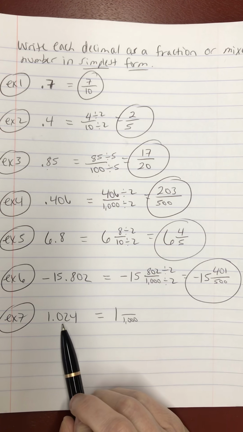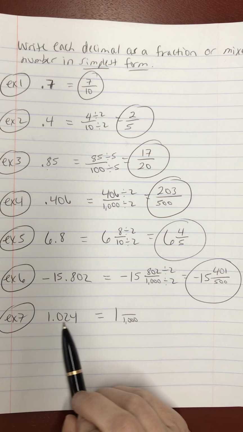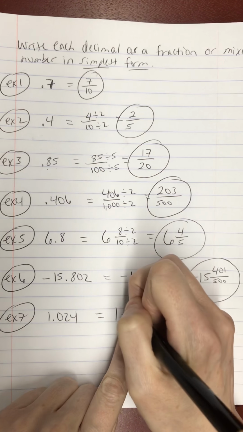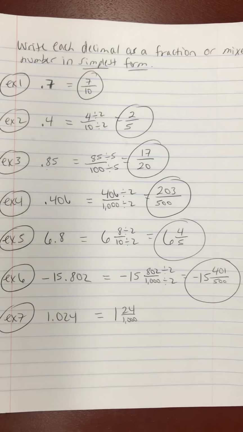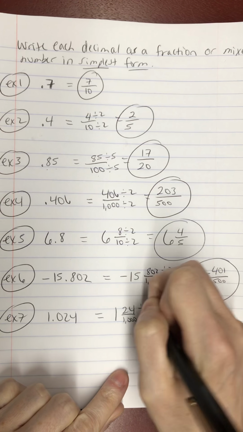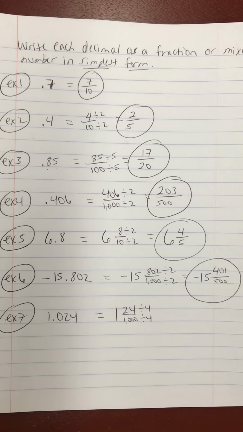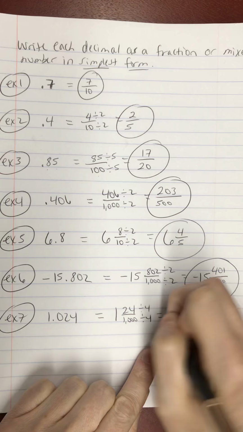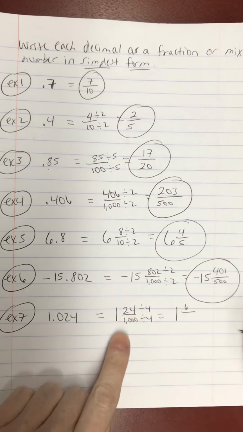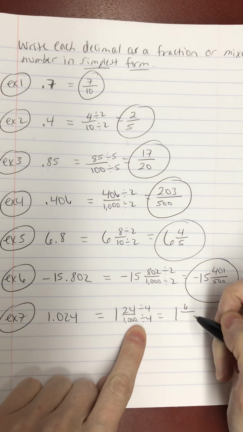And so for the numerator, I could put 024, but again, that's not how we write the number 24. The 0 is pointless when you put it in a fraction now. So we're only just going to write the 2 and the 4, the 24. So 1 and 24 thousandths. And then for this one, we can simplify a little bit. And just to help you out a little bit, I'll tell you the highest number you can divide out is a 4. And when you do that, you're going to get 1 and 24 divided by 4, 6. 1,000 divided by 4, 250.